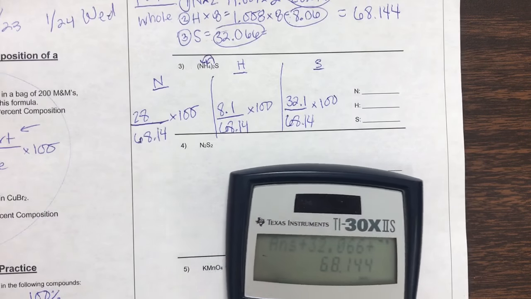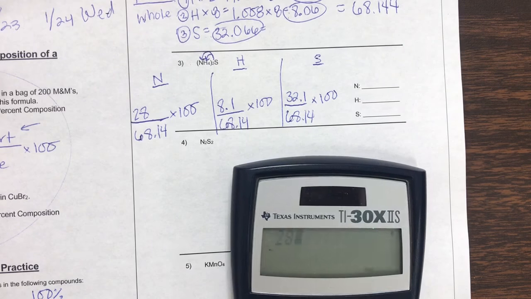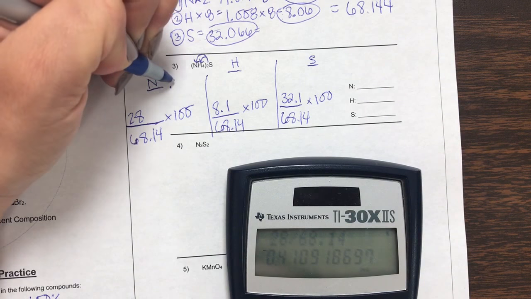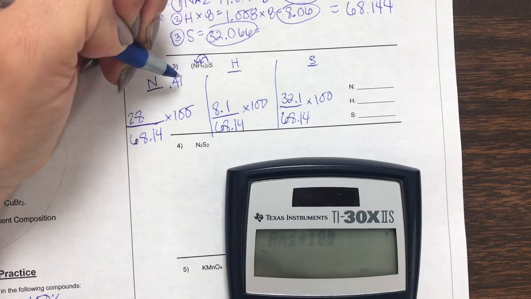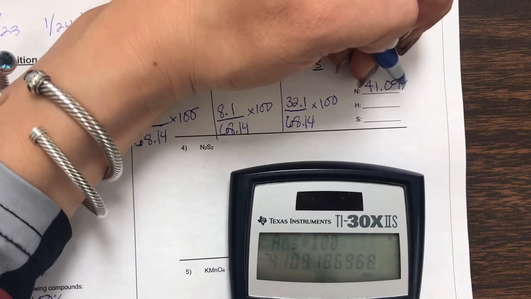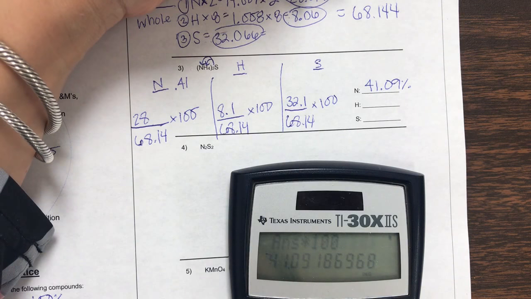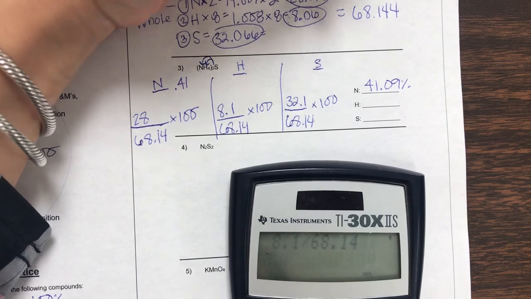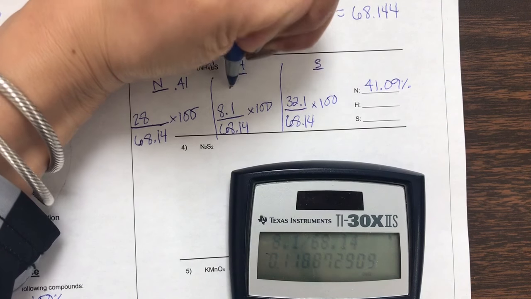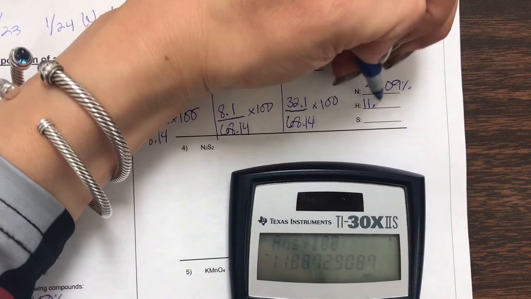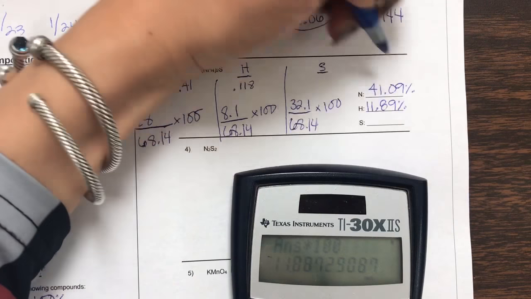And I just plug everything into the calculator. 28 divided by 68.14, that's decimal form, times 100 gives me 41.09%. Hydrogen, 8.1 divided by 68.14, and decimal is 0.118, times 100 gives me 11.89%.